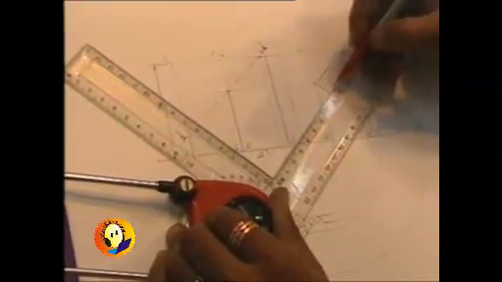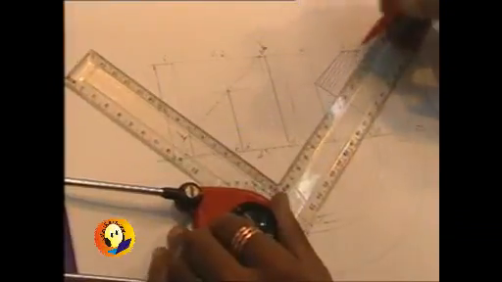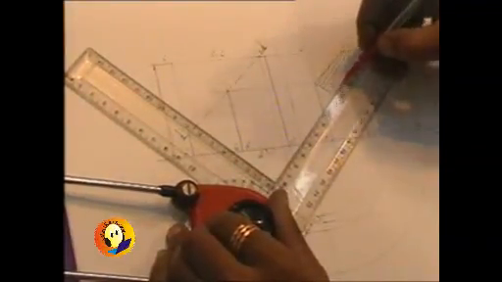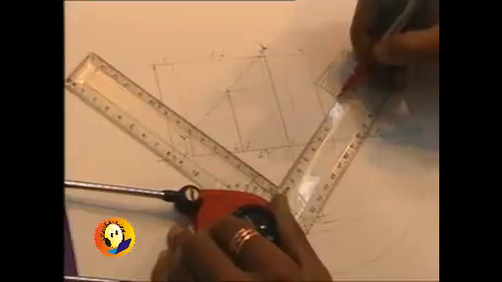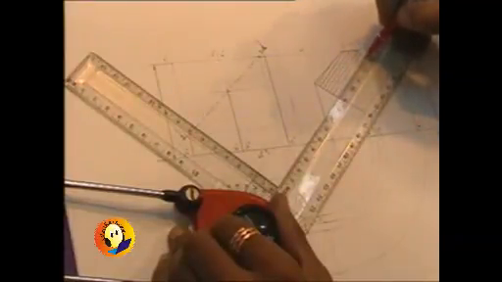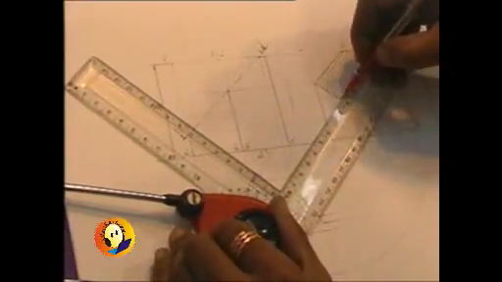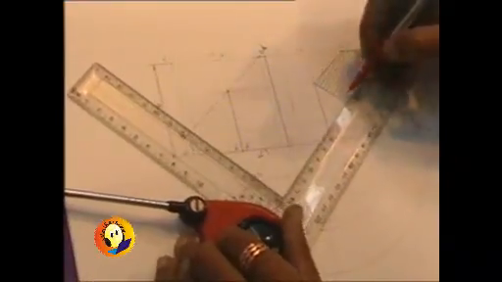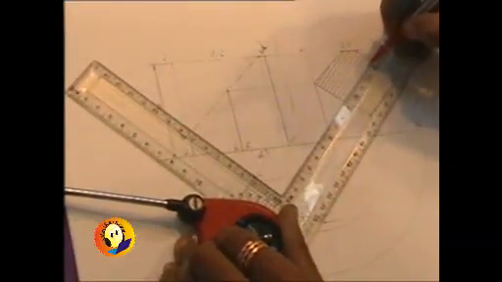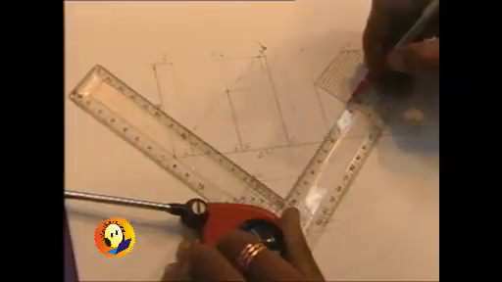If we would have cut it other way around, then this entire cut portion would have been behind, and then this entire portion will appear as the hidden detail, and the question remains as how are we going to hatch it.